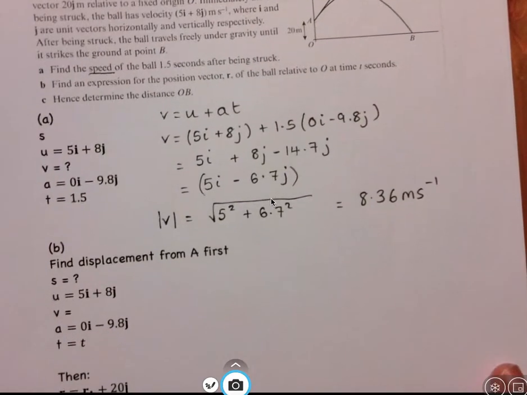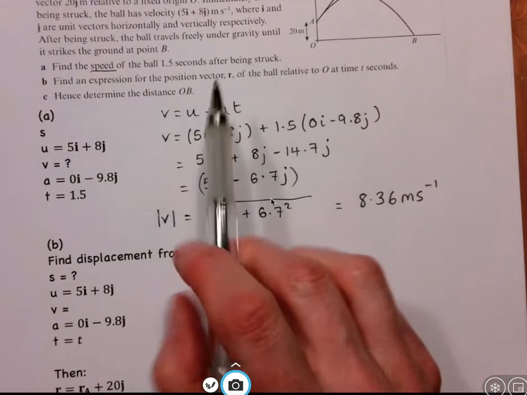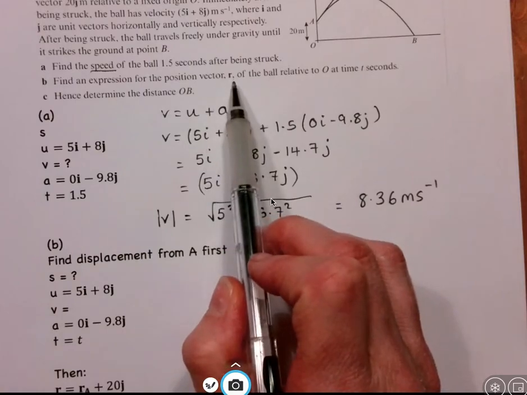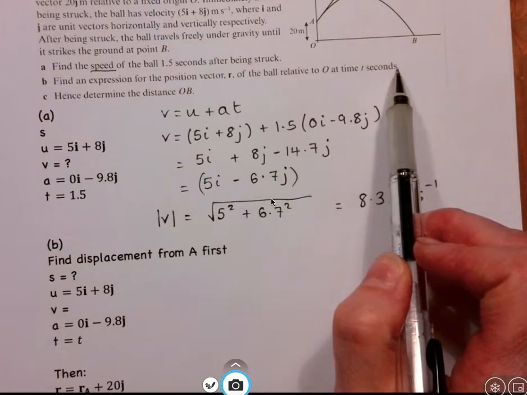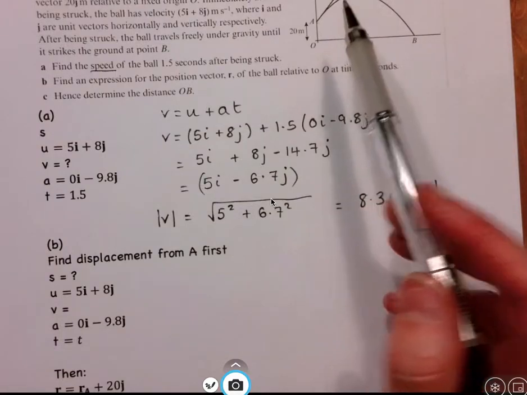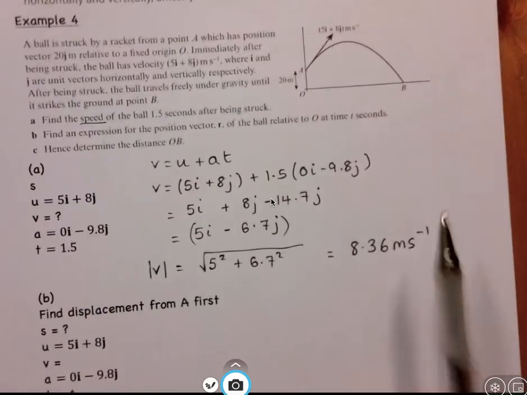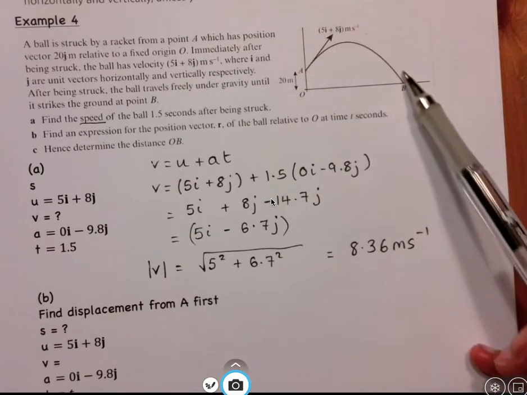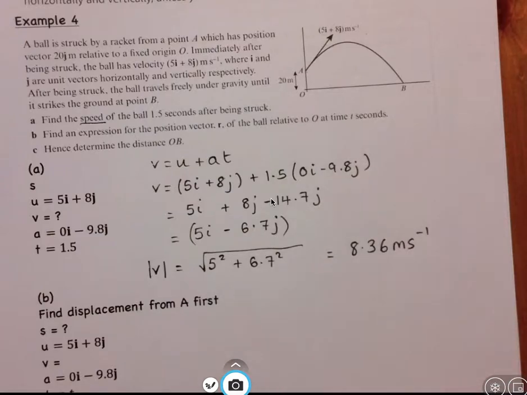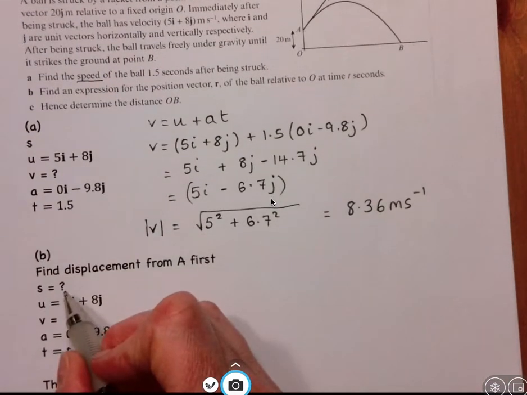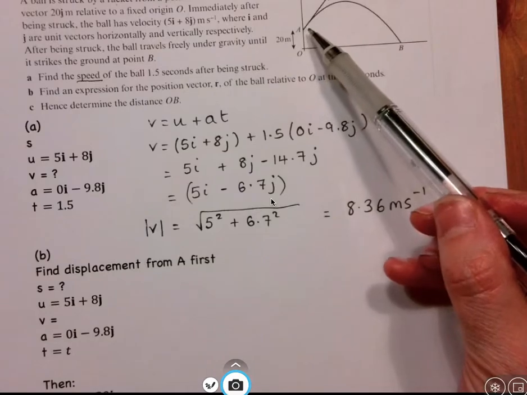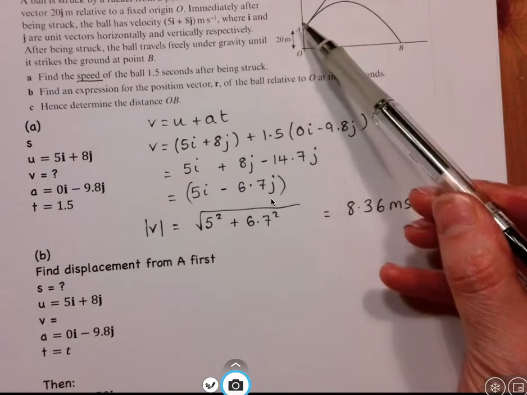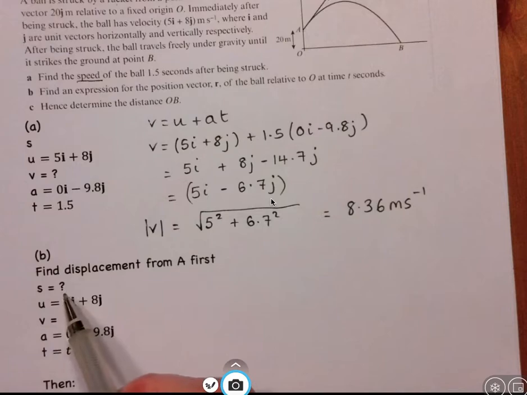Okay. So now the question says find an expression for the position vector r of the ball relative to O at time t seconds. Okay. So what we need to do here is think about the position where it'll be at any point. Okay, so because it's asked us about position, we know we want to find s. Now, once we've found an expression for s, or how far it will have travelled, then what we need to do is take into account where it started from. Okay, so we want to find s.